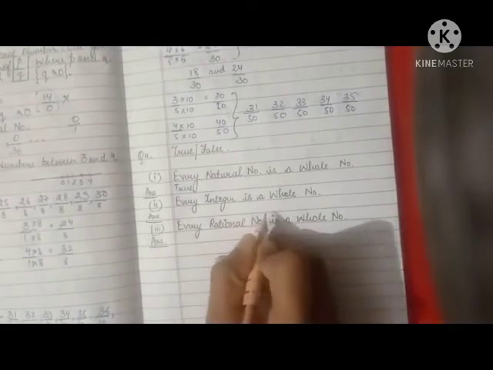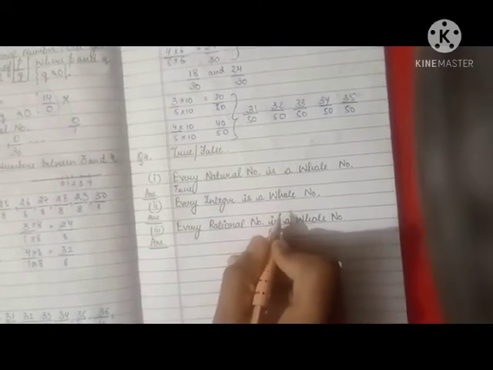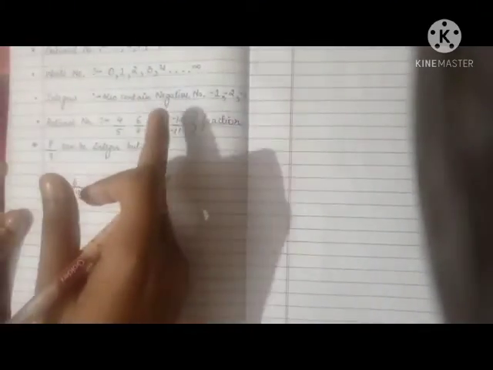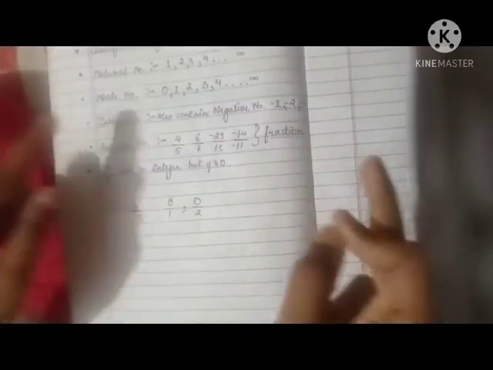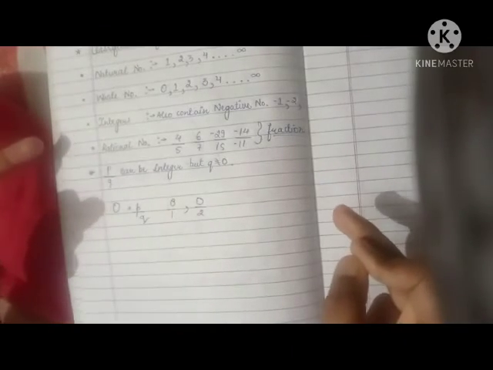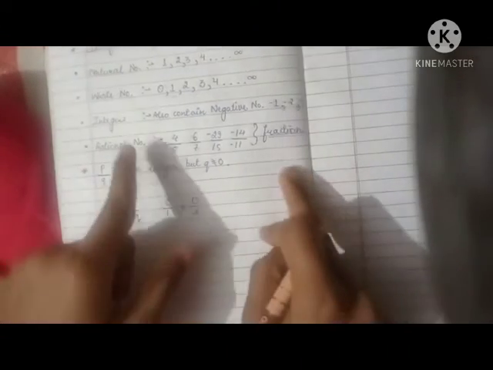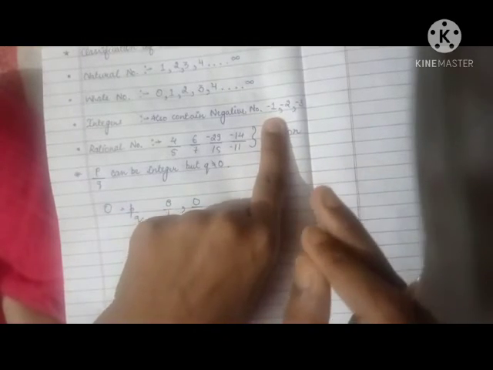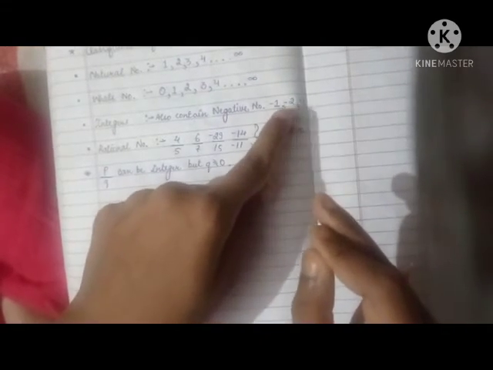Next, every integer is a whole number. Is every integer a whole number? Every whole number can be an integer, but every integer can't be a whole number. I hope you get it. Integers also include minus numbers, meaning negative numbers, but is there a negative number present in whole numbers? No. So what will be the answer?